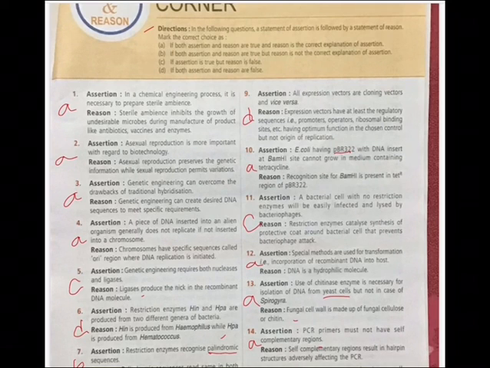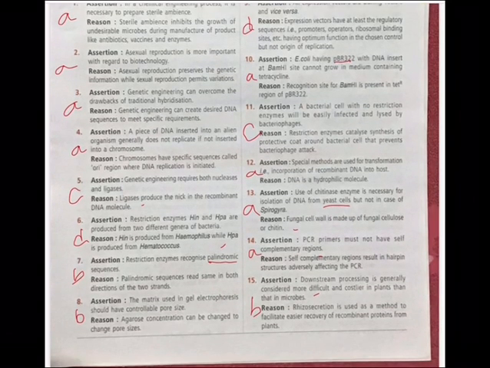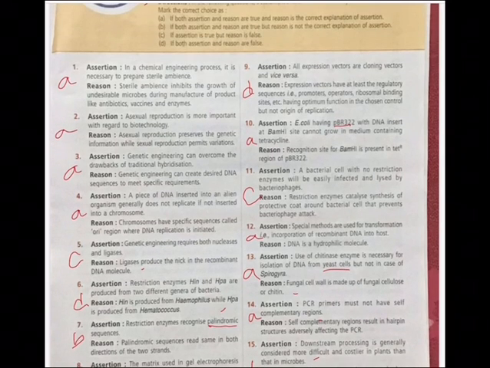Why B? Assertion and reason are both true, but the reason is not the correct explanation of the assertion. As you know, in the assertion we are talking about downstream processing, and in the reason we are talking about something else. That's why the reason does not explain it, but both the statements are correct. So this is how you need to understand the concept. Based on understanding the concept, you can answer all the questions. So keep on practicing. This will fetch you very good marks in the board exam.